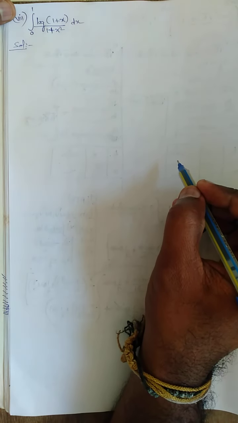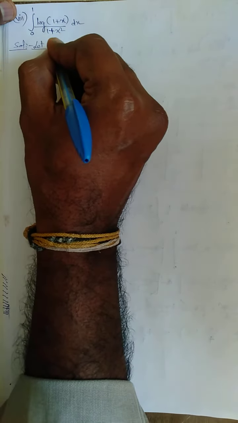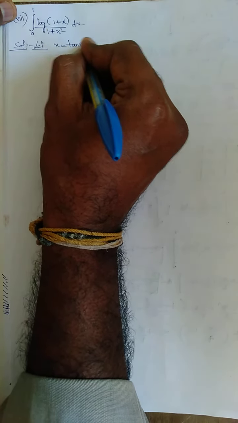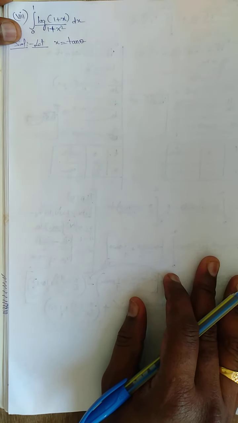Before taking this sum, I am going to consider: let x is equal to tan theta. We need to consider this; there is no other way.